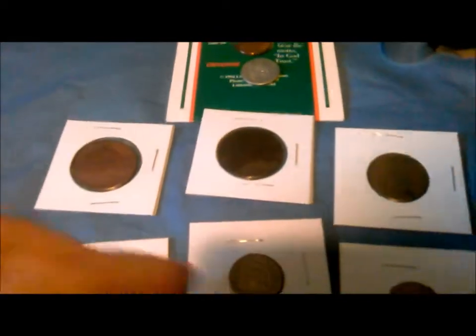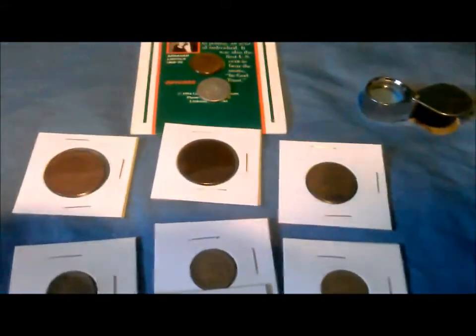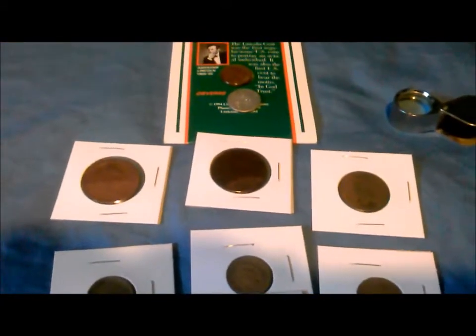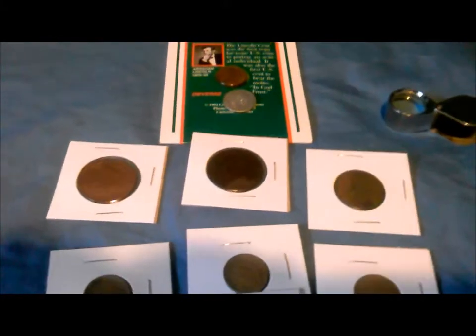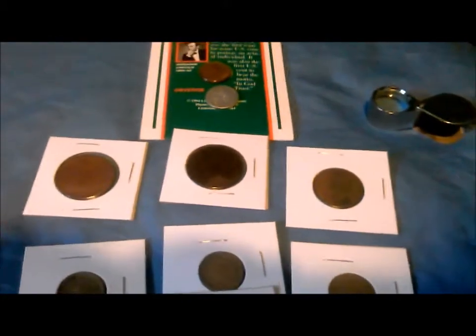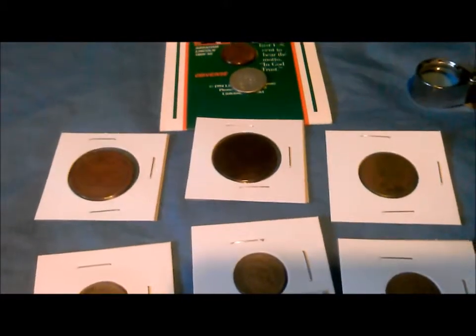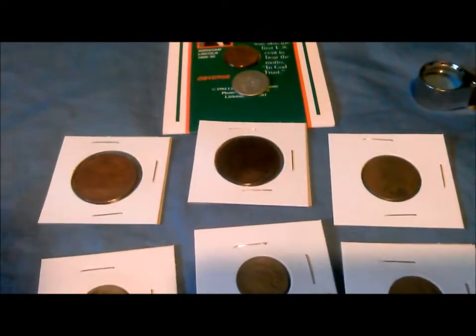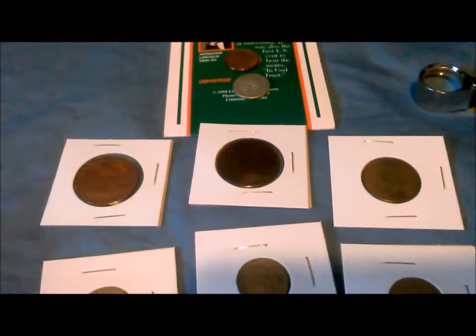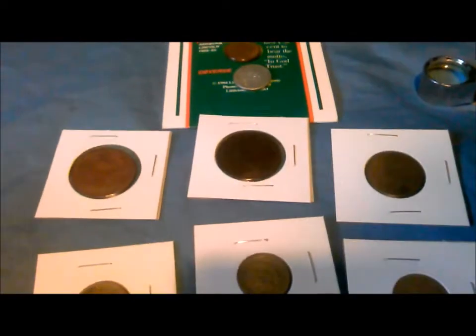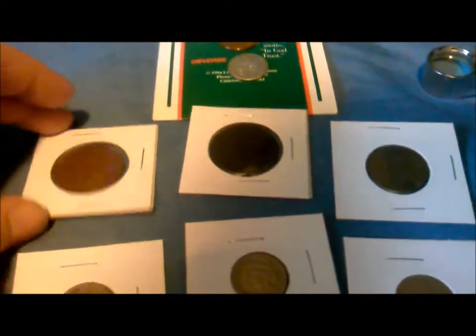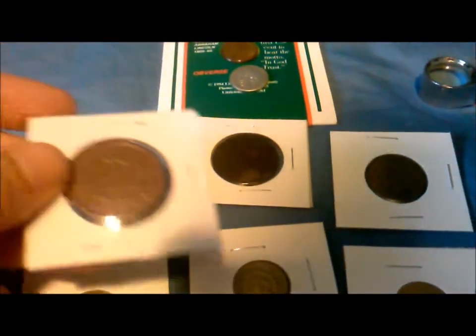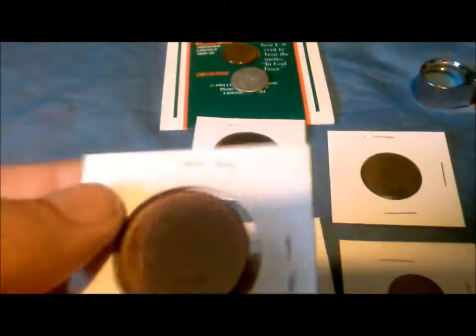One of the main reasons why they changed these, and we have some examples here which I'll go through in a minute, was that by 1857, the cost of the ingredients to make it, the metal itself, the copper, was getting expensive, because look at how much copper that is.